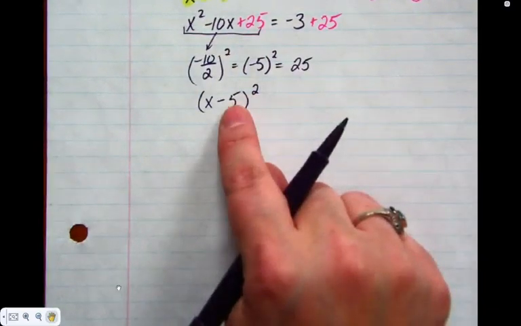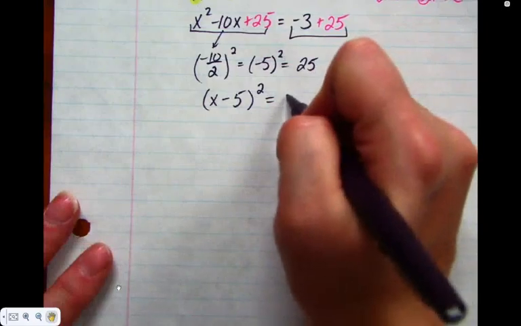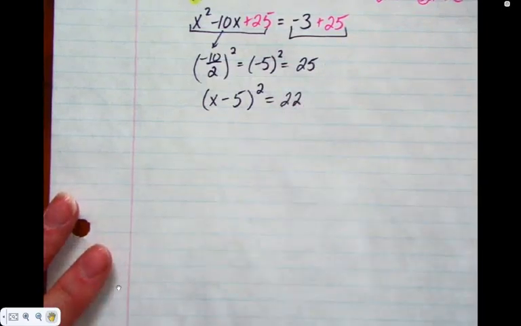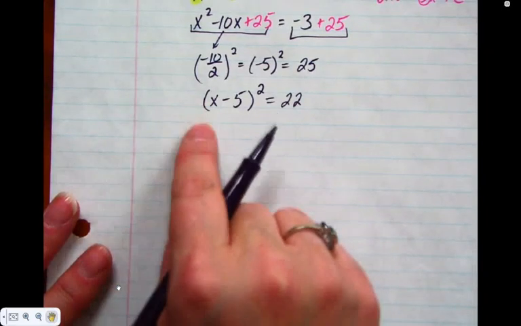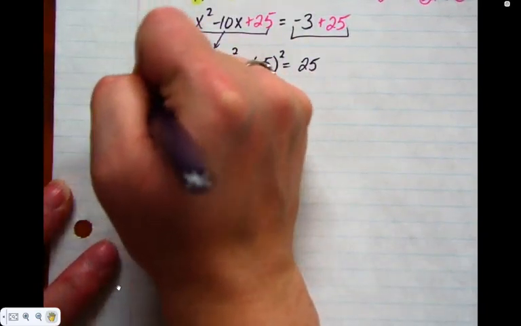I'm just going to simplify the right-hand side. I'm just going to take my negative 3 that was there, my 25 I added on, make it a little bit simpler, which will be 22. We're now at method 2. This was the last example of method 2, looked exactly like this.